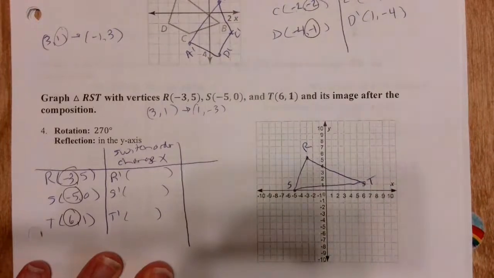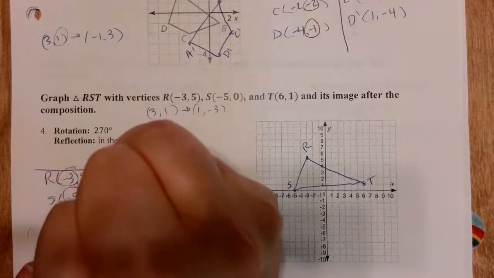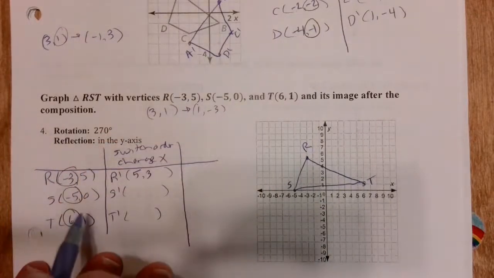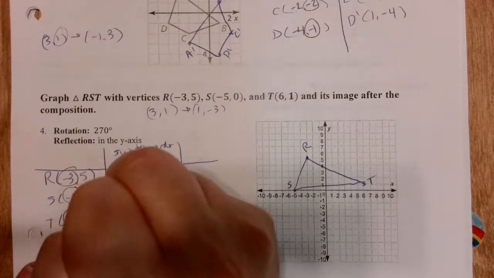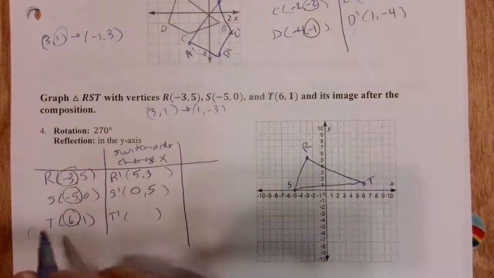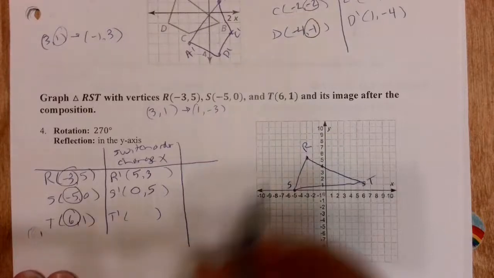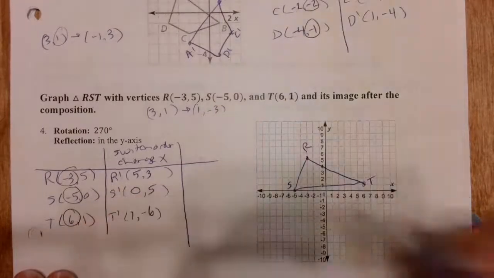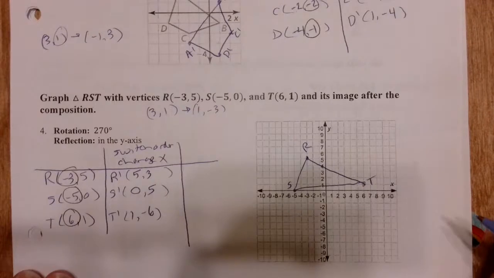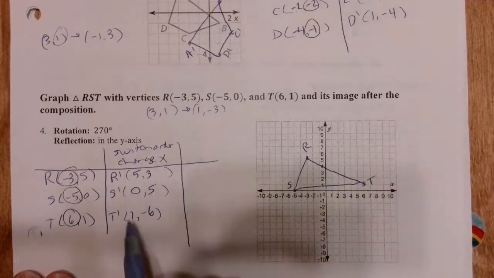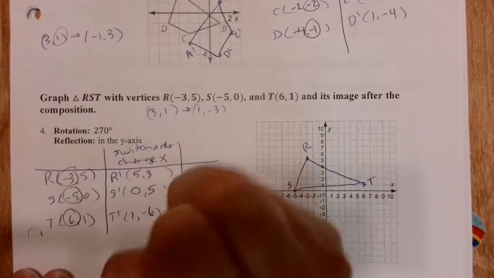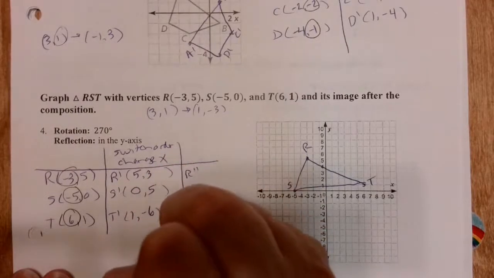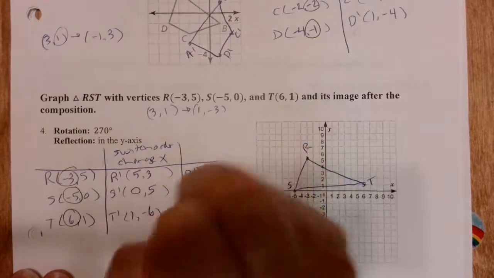So negative 3, 5. Switch the order, change the negative 3. 5, 3. Negative 5, 0. Switch the order, change the negative 5. 0, 5. 6, 1. Switch the order, change the 6. 1, negative 6. Then we're going to do it again. R prime, S prime, T prime turn into R double prime, S double prime, T double prime.